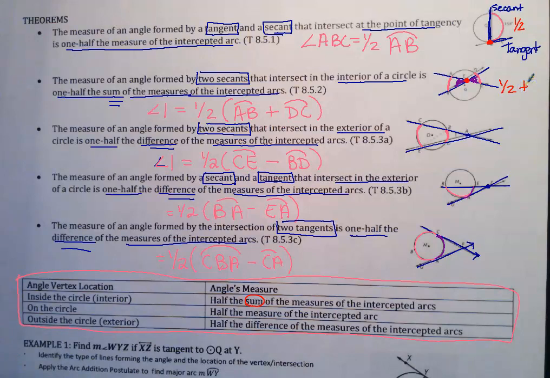Every single time that it is outside the circle, so your point of intersection is outside the circle, it's always a half and the difference of the arcs. All of these are a half and then you subtract. So maybe that will help you remember.